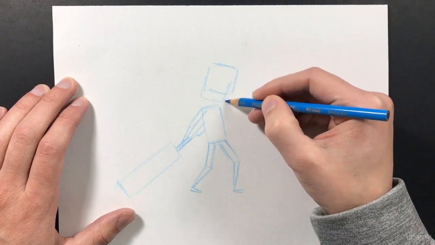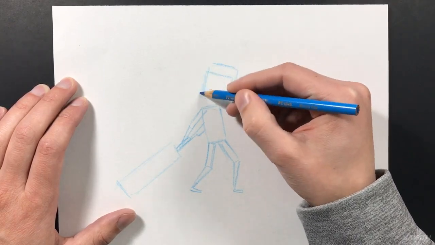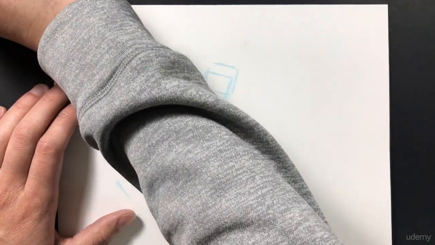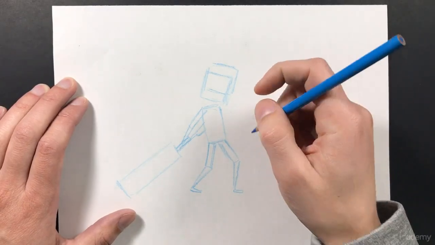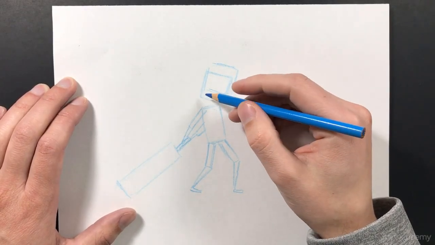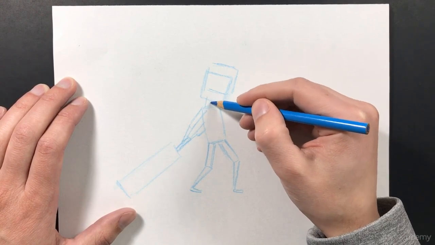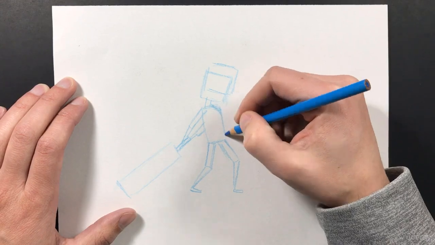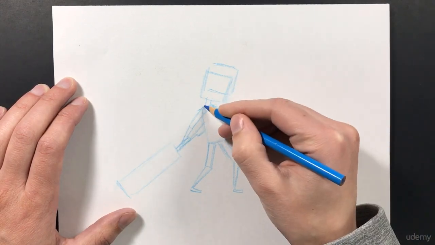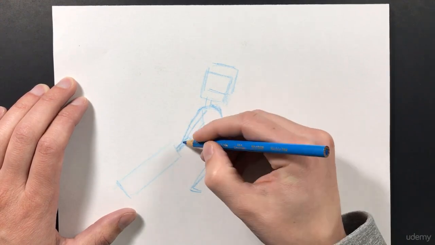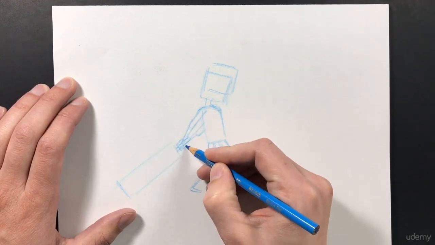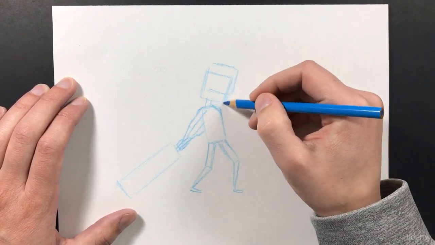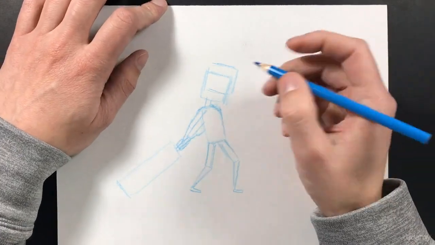I'm going to bring my square head down just a little bit to about there. And this is why we do it in blue, so that it's a lot lighter so we can make changes later. Next, let's go ahead and add in some more detail. So I'm going to add in the neck. Then let's go ahead and smooth the shape out of the torso so it's not just a square block. We'll add in some more detail onto the hands. And then we want to add in more detail on the character's face.